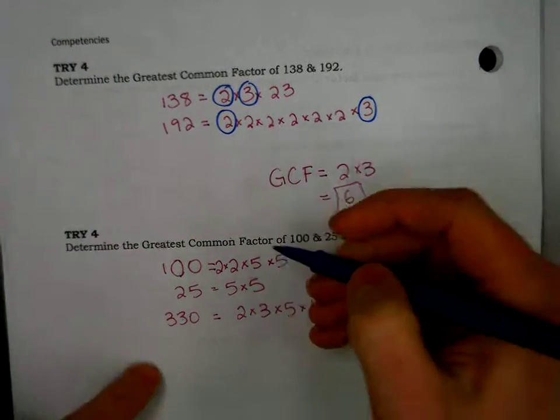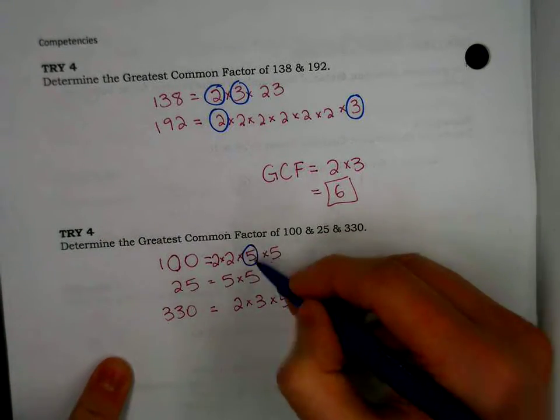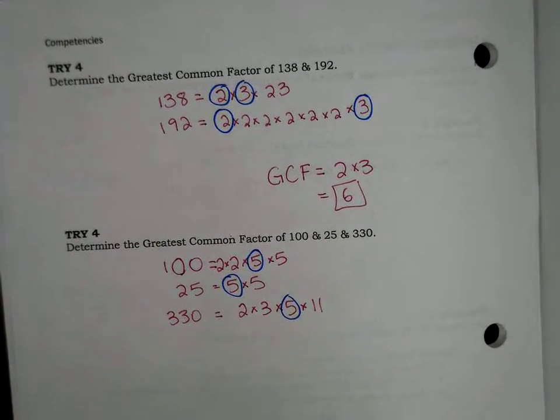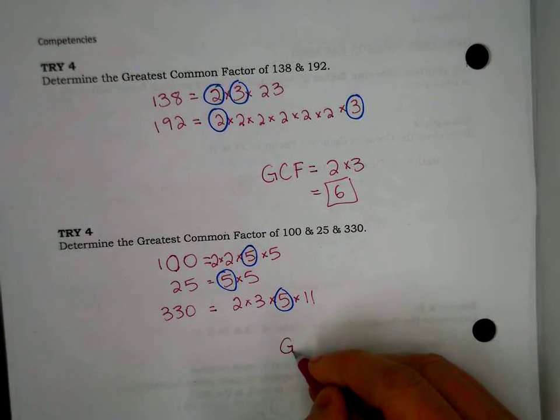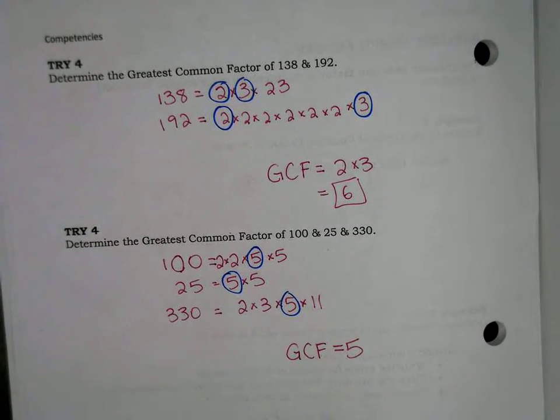And circling what they have in common looks to be not a 2. They don't have a 3. They do have a 5. And unfortunately, again, that is it. So the greatest common factor is a 5.